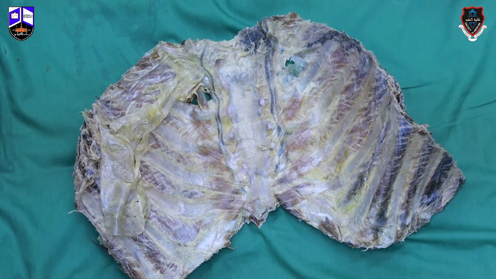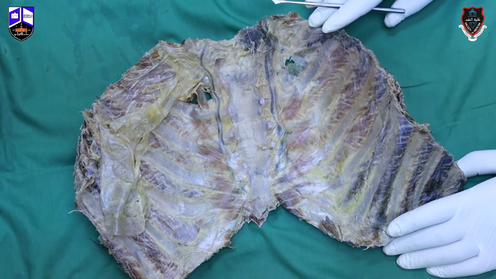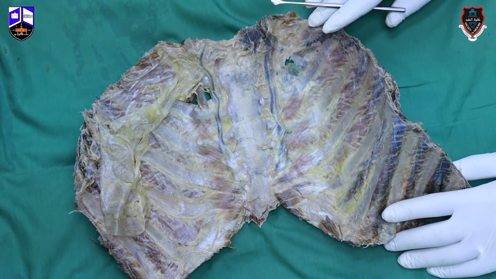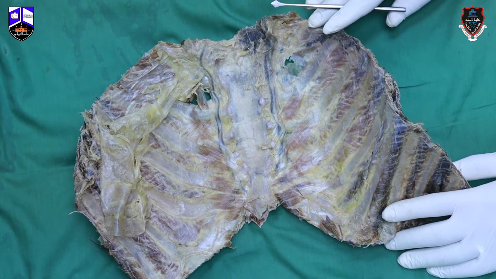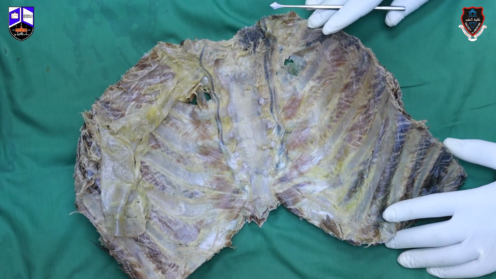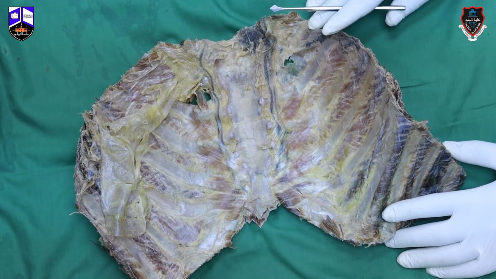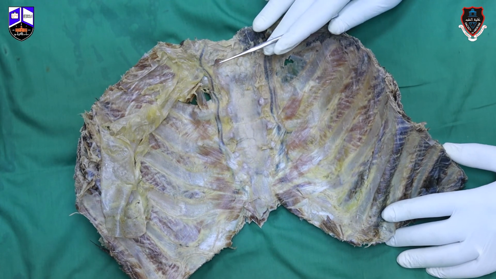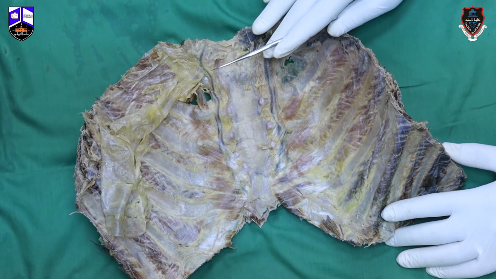The third muscle is the innermost intercostal, and this muscle differs from the first two in that it's an incomplete layer of muscle and is divided into three parts: one anteriorly, one posteriorly, and the third one in the middle of the space. The second difference is that the innermost intercostal muscle can cross more than one intercostal space.